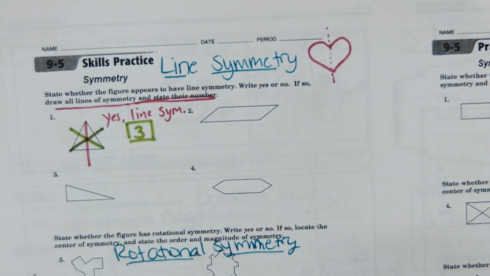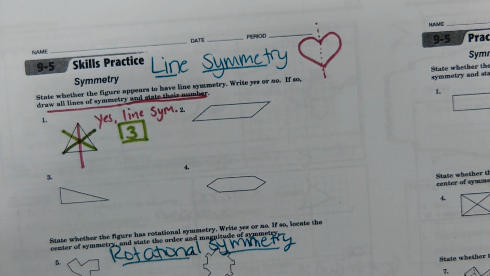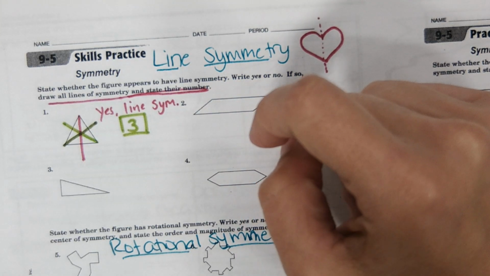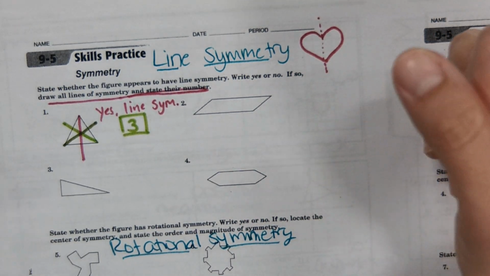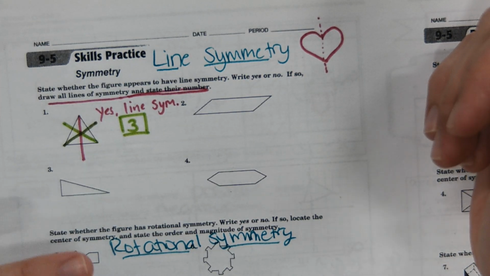And if you have a regular shape, meaning all the sides are the same, like a triangle, a square, a pentagon, that kind of thing, the number of lines of symmetry is the same as the number of sides, so that can help you out as well. Like a regular octagon would have 8 lines of symmetry.